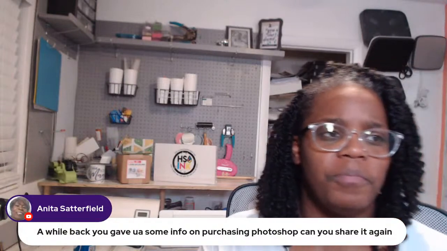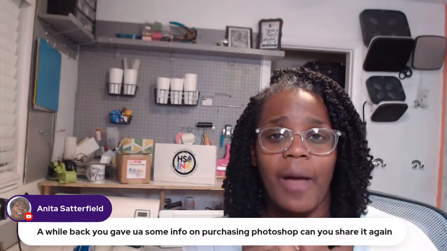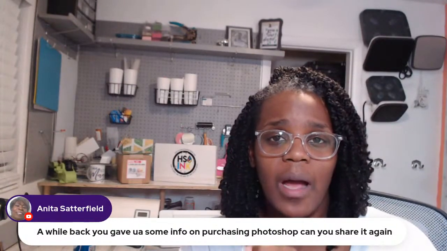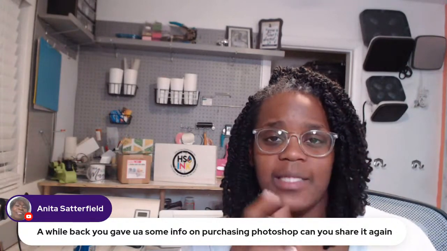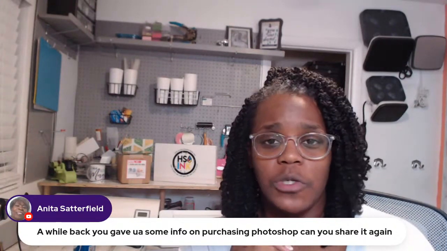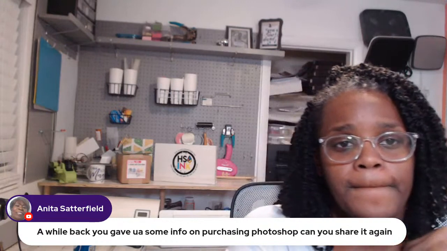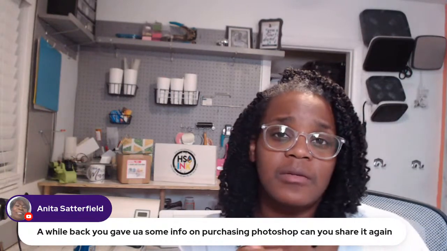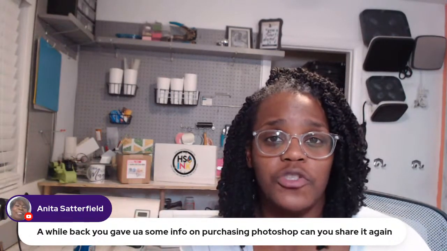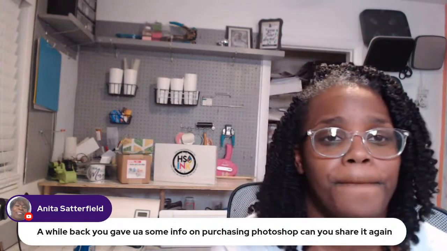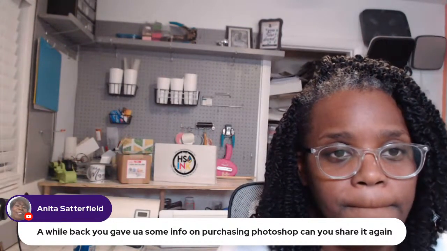For purchase, I don't purchase Photoshop. You just go to adobe.com and you sign up for it. It's a monthly fee for Photoshop. I don't know if they still sell it outright; you're going to pay a couple hundred dollars for it. But at adobe.com, you just need the one that says photography.